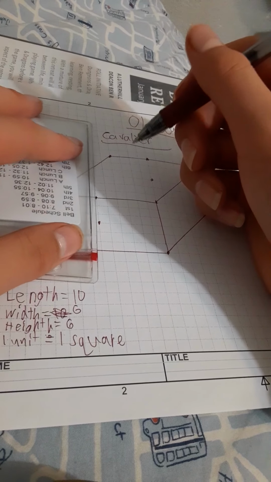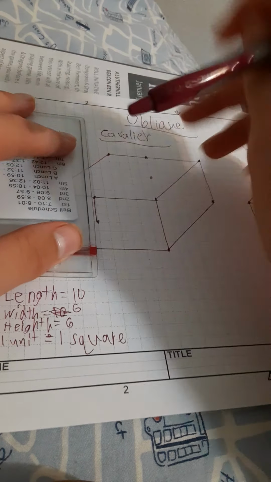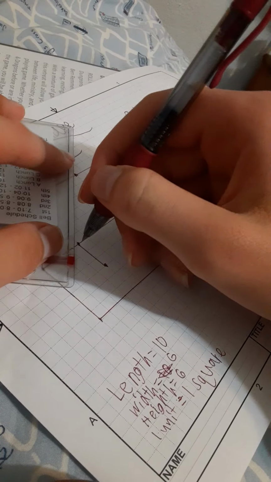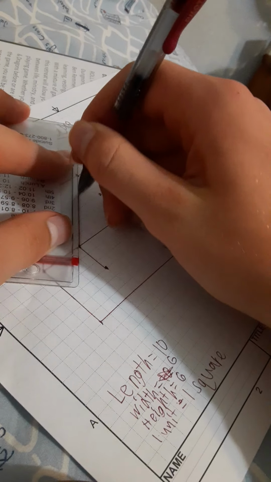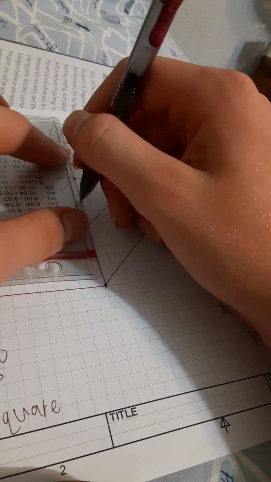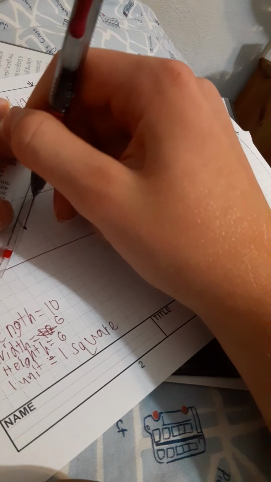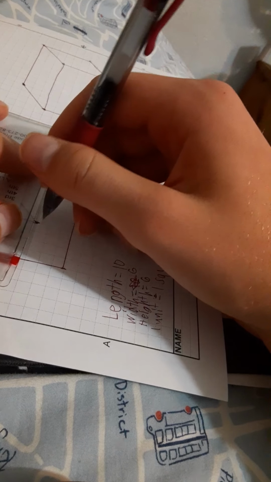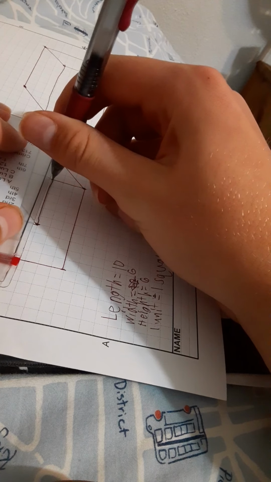Now let me get back out my ID. And you're going to draw the lines. Remember to keep them straight. Now for this, you're going to go all the way to this line.